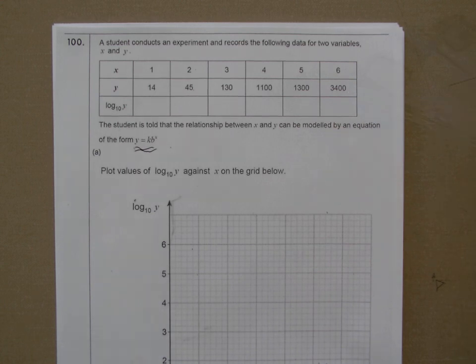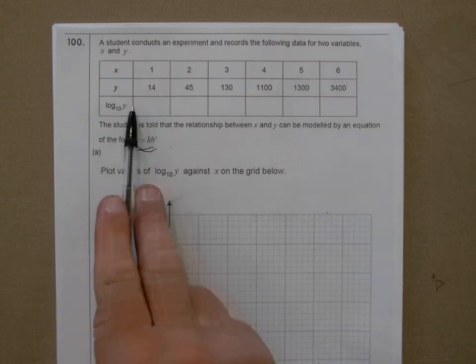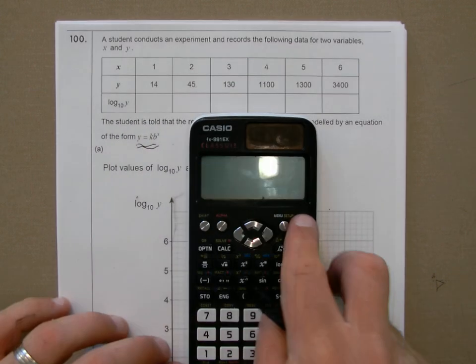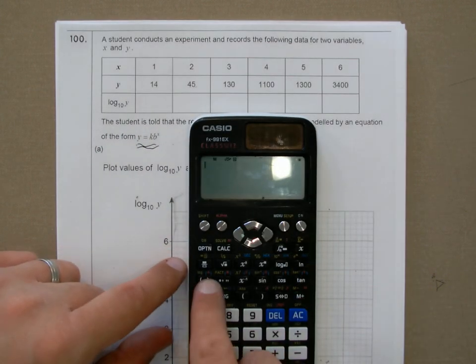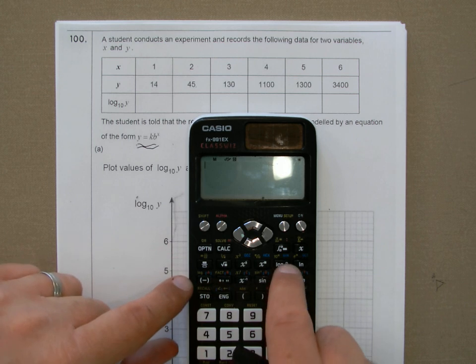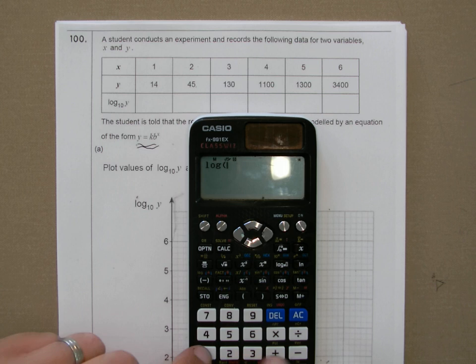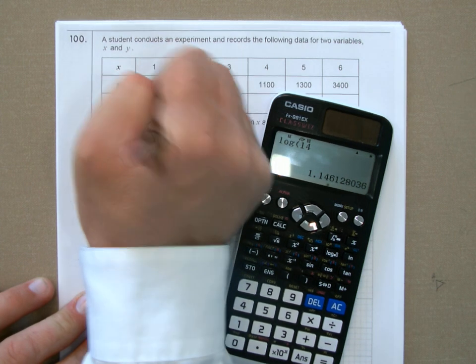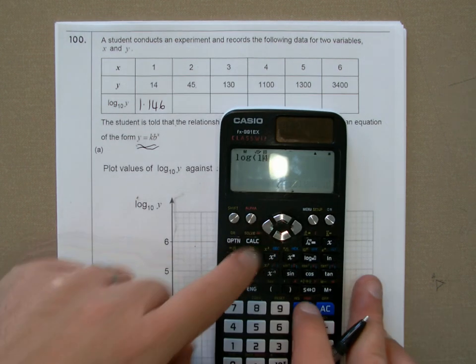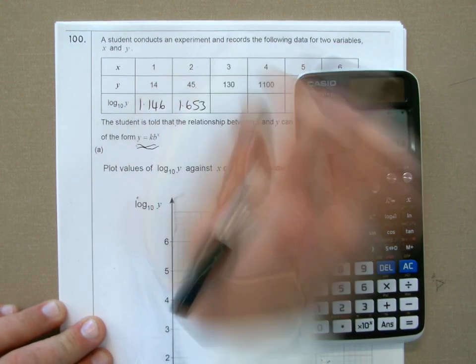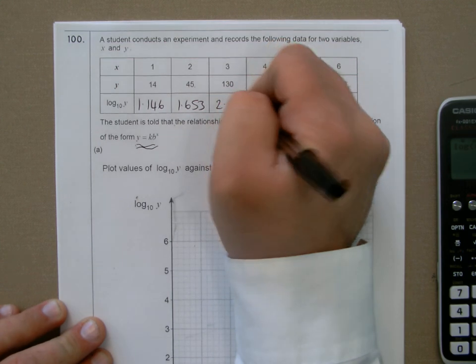What we're asked to do first of all is to work out, in this table, what log of y is for these y values. All you've got to do is use the log button to the base 10 on your calculator. Instead of using that, you can press shift and minus, and it comes up with the logarithm to the base 10. If we put in 14 to start with, we get 1.146. Then just type in the others. So 45 is 1.653. I did all the others earlier on, so I'll just fill these in here.